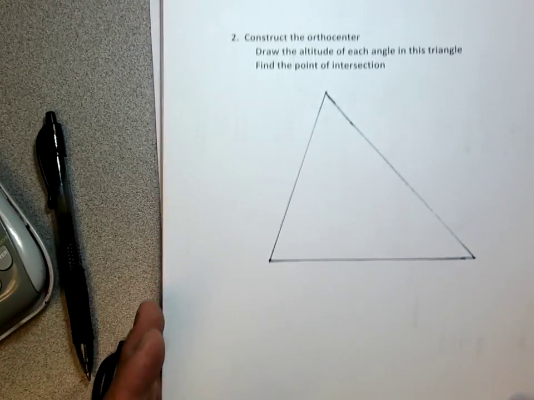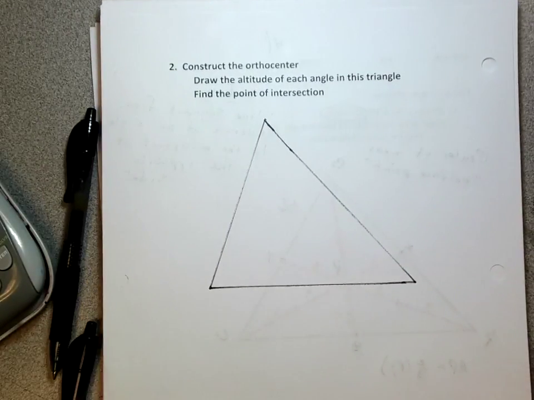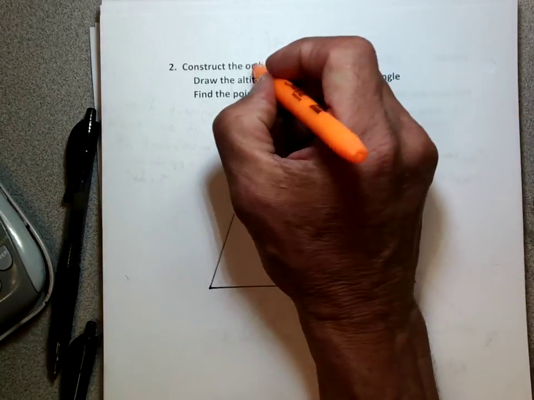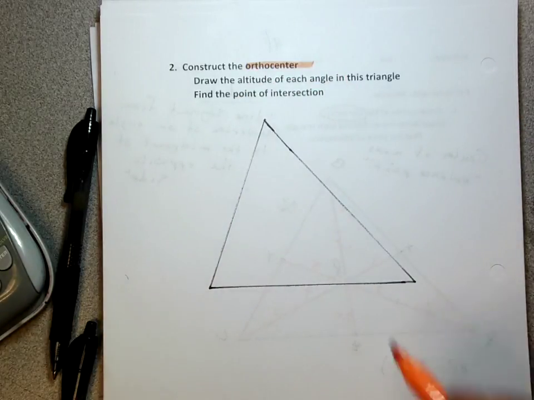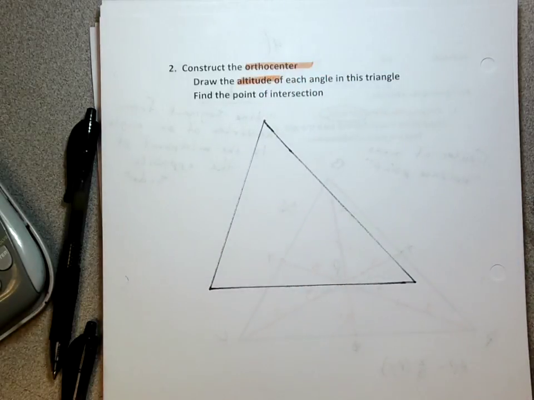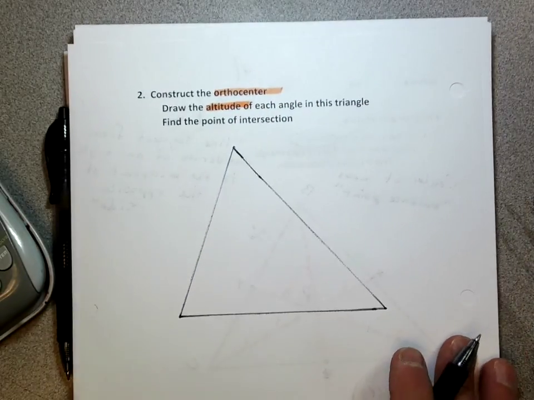Okay, now, construct the orthocenter. Now, actually, the orthocenter is pretty easy, okay? So what is the orthocenter? We've got to do the altitude. So let's define what an altitude is first. What is an altitude?